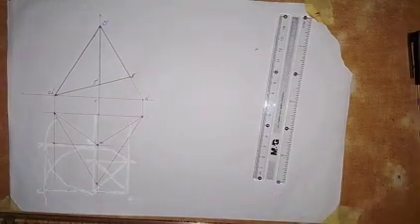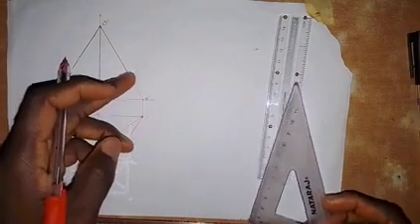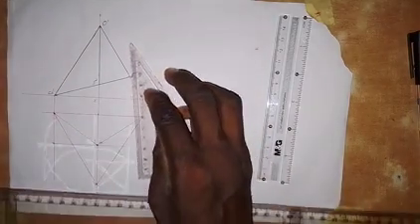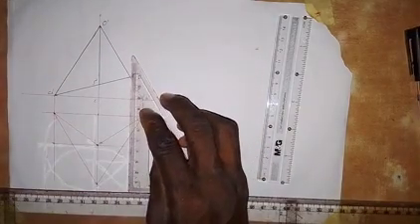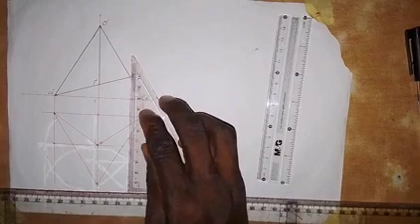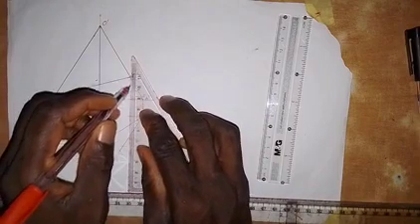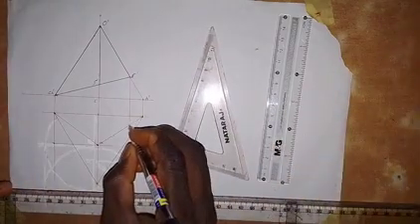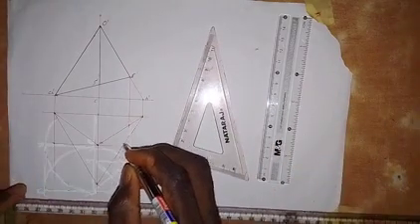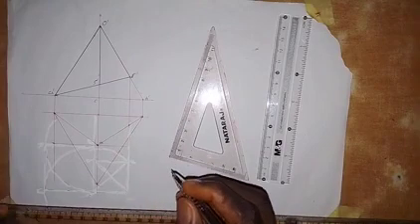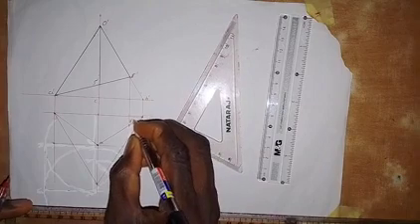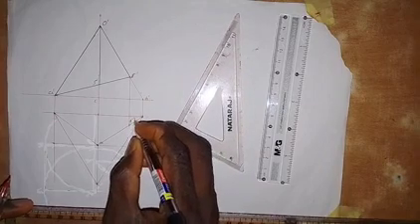So now let us get this part that is cut off here on this line. When I set my set square at this point and draw a vertical line down here, it meets this point. I call this point R2.